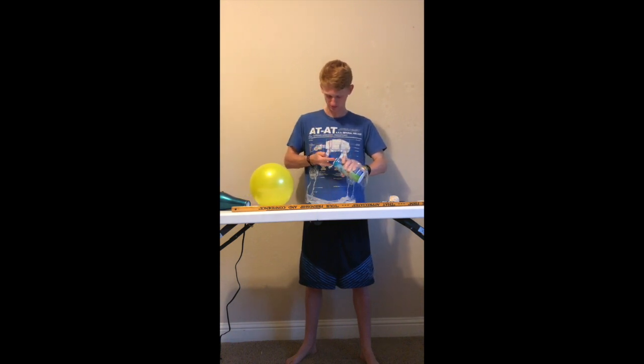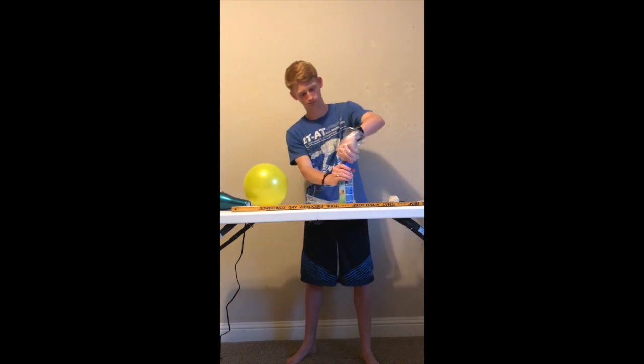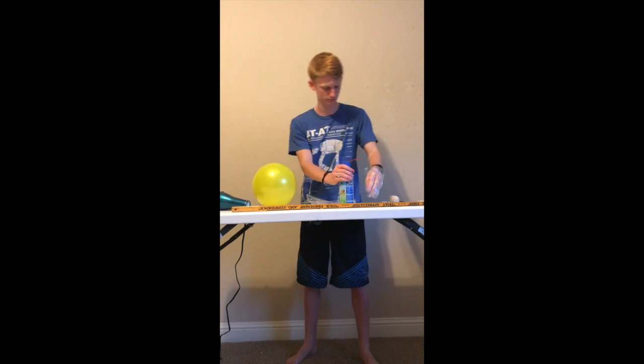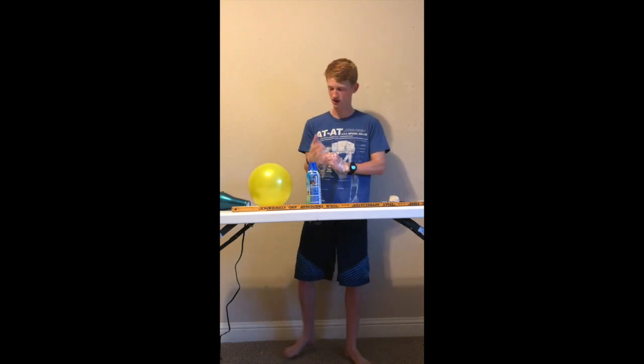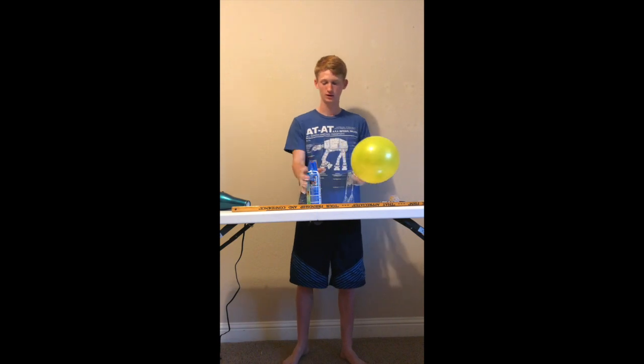One moment to break the seal. There we go. Okay. Compressed air is ready. So, the compressed air should make the balloon smaller than its original volume. Here we go.